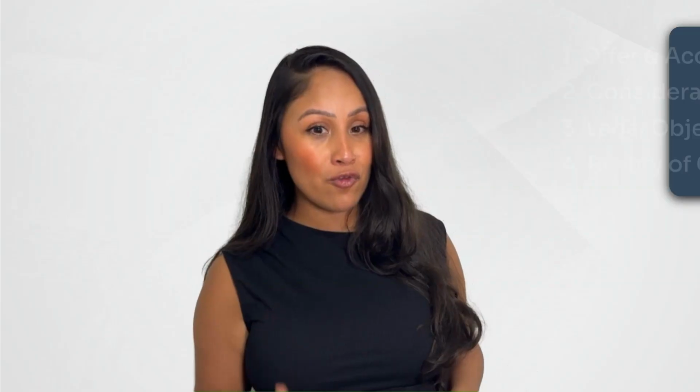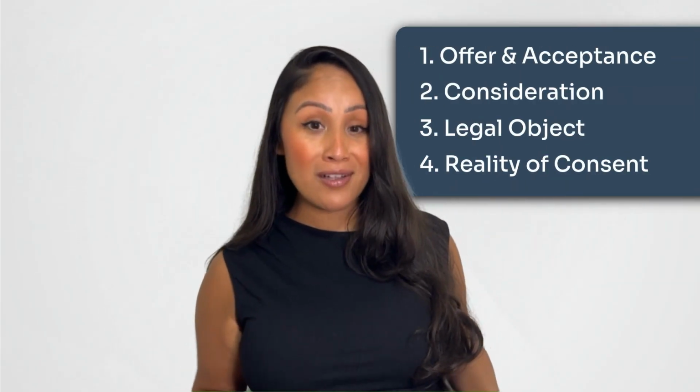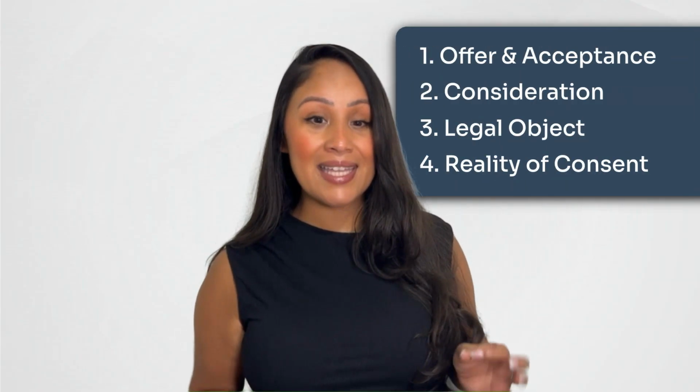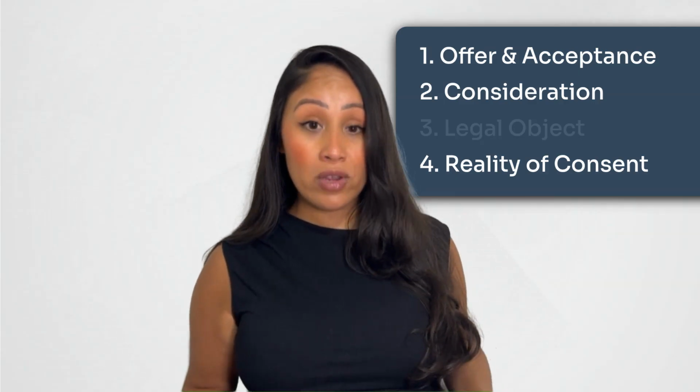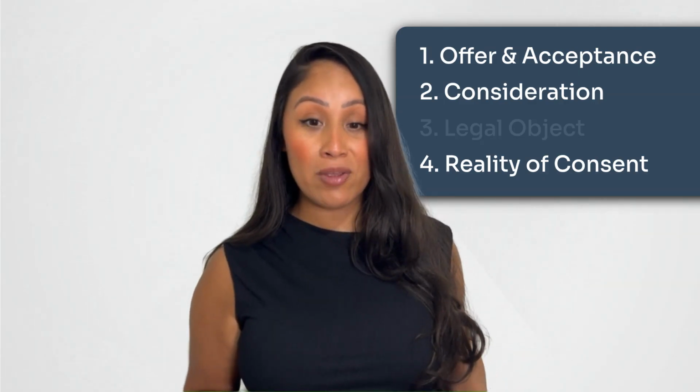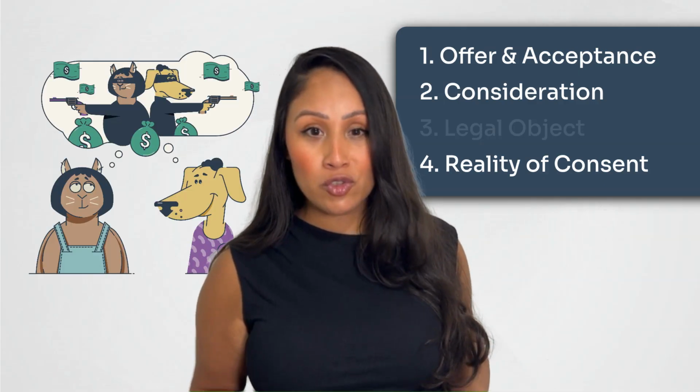A void contract has no legal standing whatsoever because it's missing one or more of those four contract essentials we talked about in the last question. In this case, it's missing a legal object. The agreement has to be legal to be valid. You can't make an agreement to do something illegal together, like rob a jewelry store, and expect the courts to consider that a valid contract.